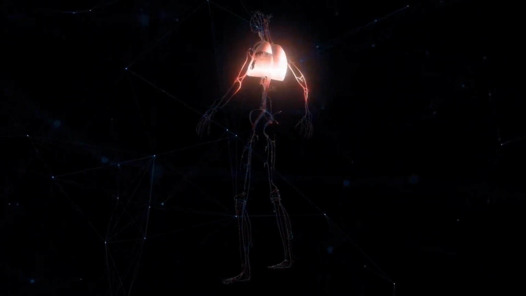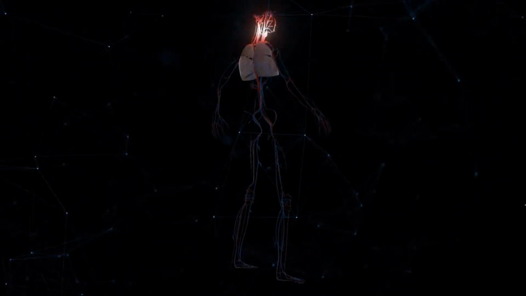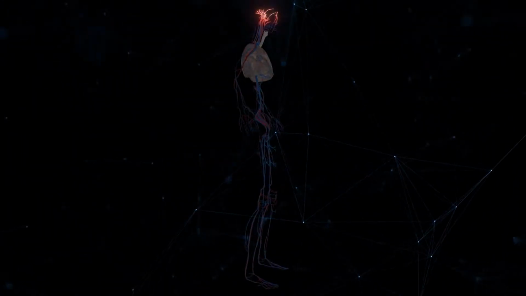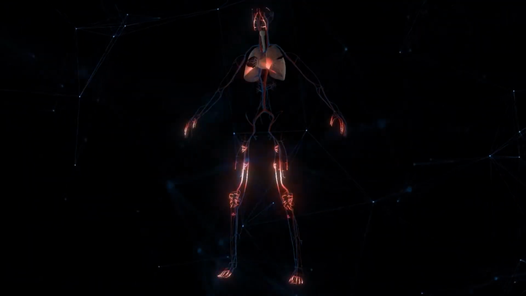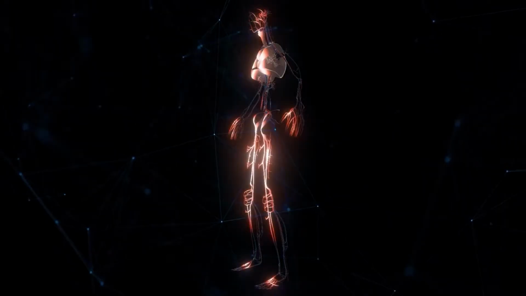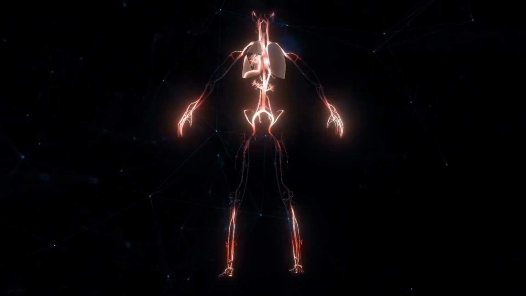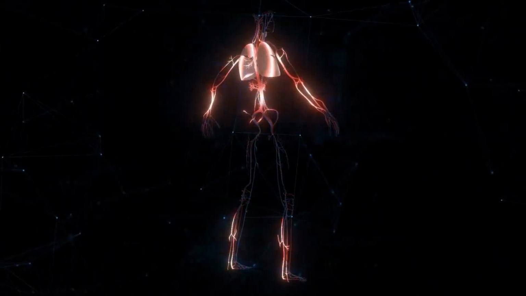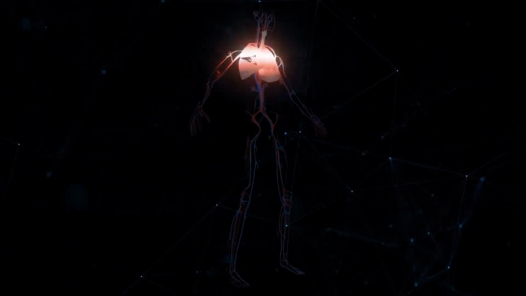The lymph nodes are small, bean-shaped organs that are located throughout the body and contain immune cells that help to fight infection. The spleen is an organ located in the abdomen that filters and removes old or damaged red blood cells and platelets from the blood. The tonsils are small masses of lymphoid tissue located in the back of the throat that help to filter and remove bacteria and other harmful substances from the air we breathe.